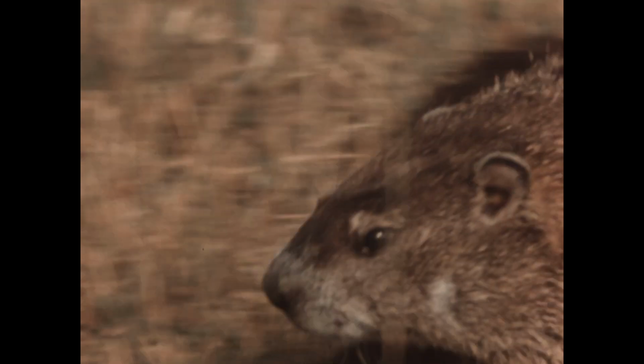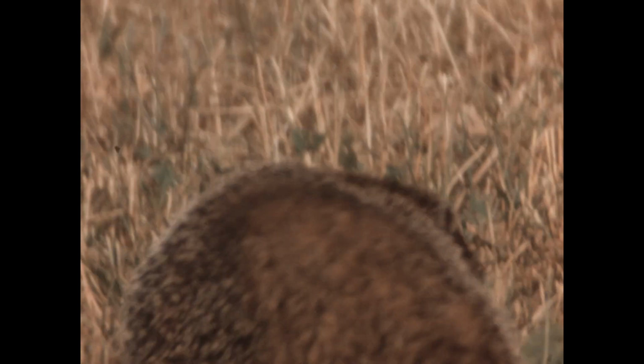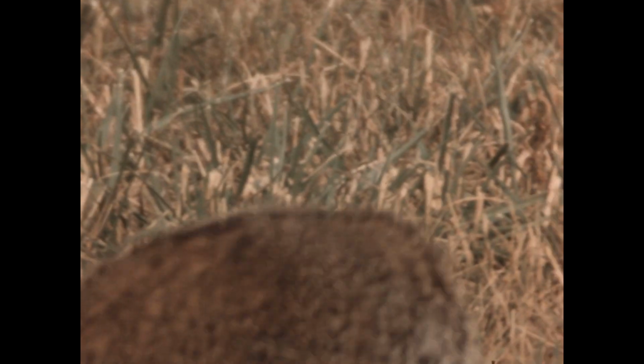A close relative, of course. Here's the woodchuck, which also has incisor teeth for cutting off vegetation and cheek teeth for grinding them.